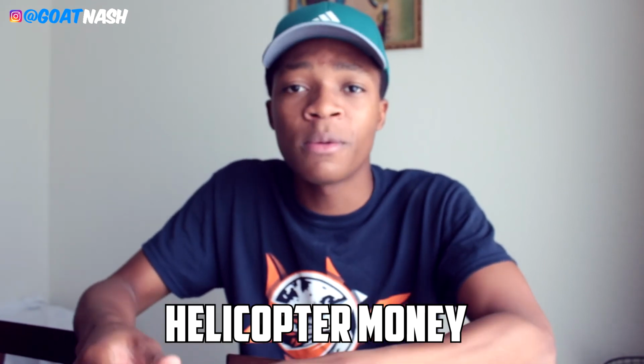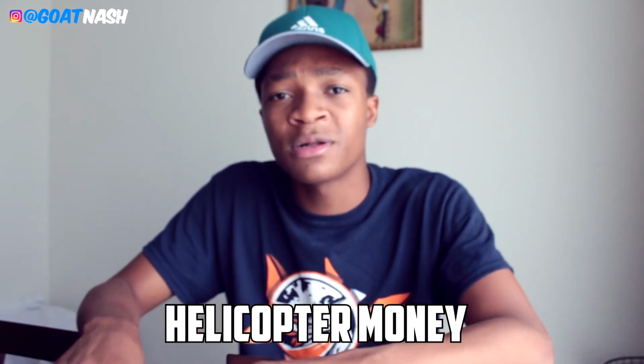Tax cuts can be income tax cuts, or they can be corporate tax cuts. And within this, you have something called helicopter money. This is similar to quantitative easing. It involves printing large sums of money, and the money is in turn distributed to consumers so they can have more money to spend.